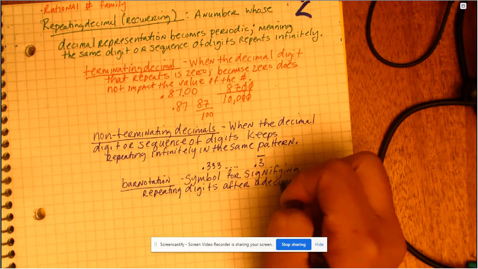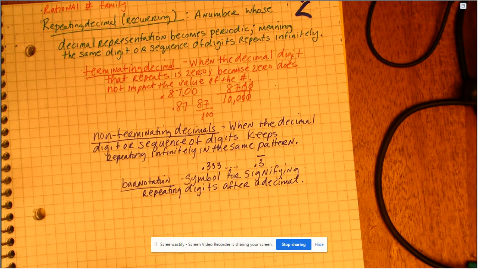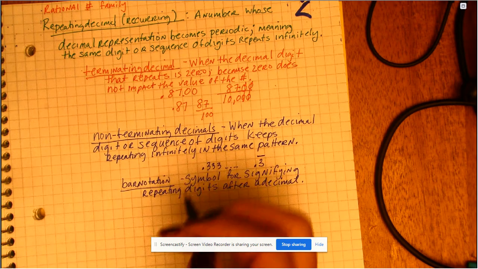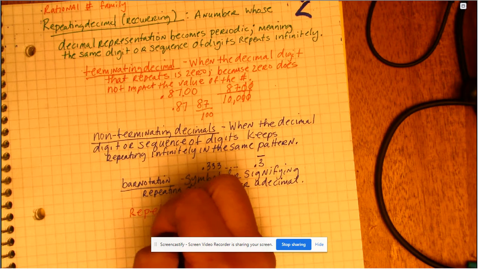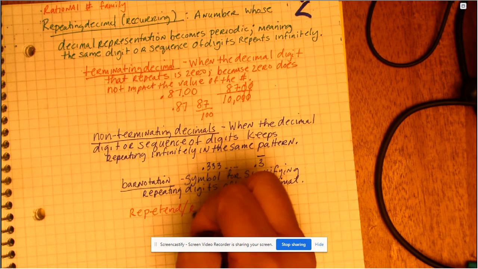So when we see that, we know that that digit or digits repeats infinitely. And we call that part of the decimal the repetend or the reptend.